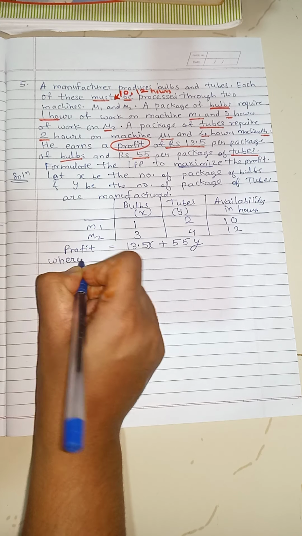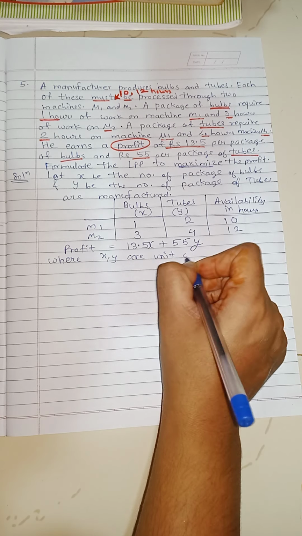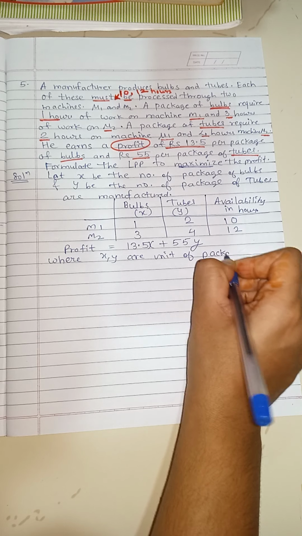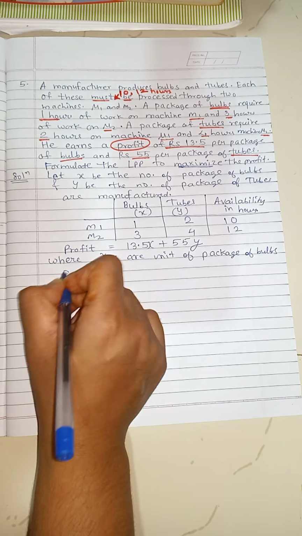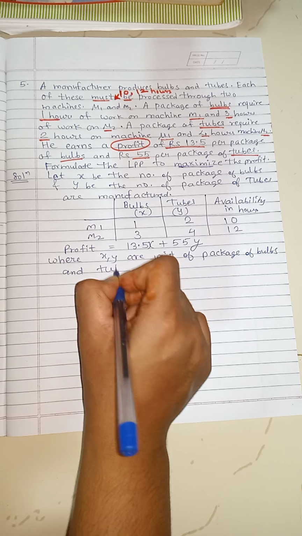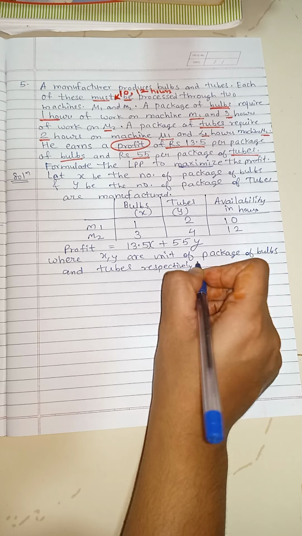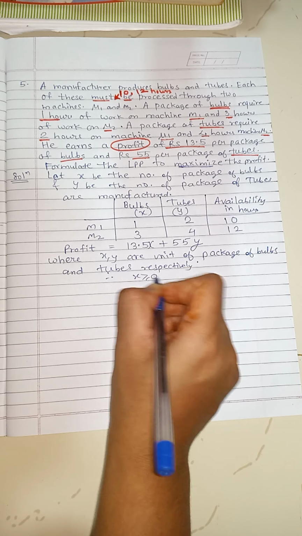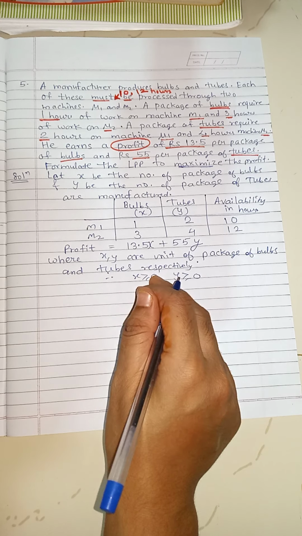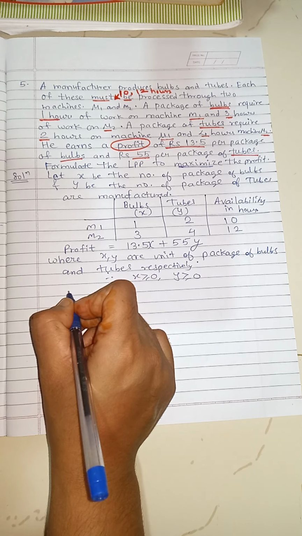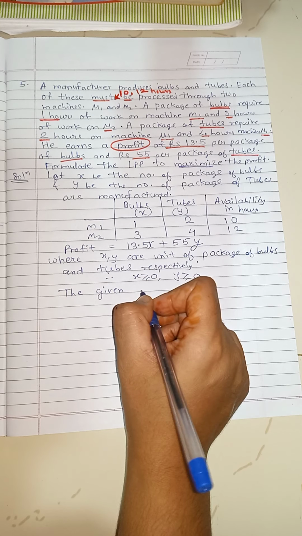where X and Y are units of packages of bulbs and tubes respectively. Therefore X is greater than or equal to 0 and Y is greater than or equal to 0, restriction. Now the remaining part is the constraint. Okay, so constraint we write from the given condition.